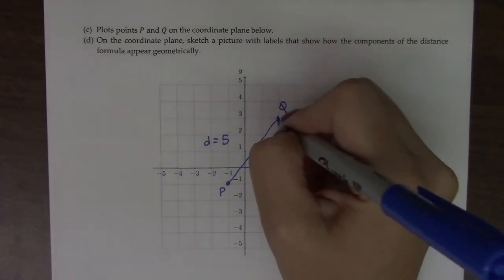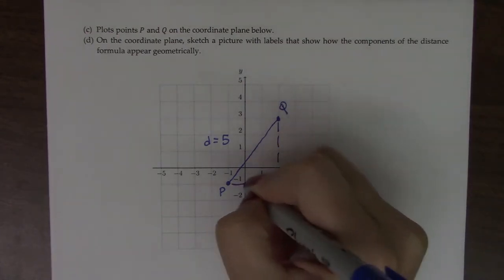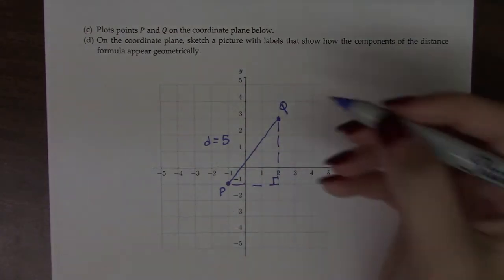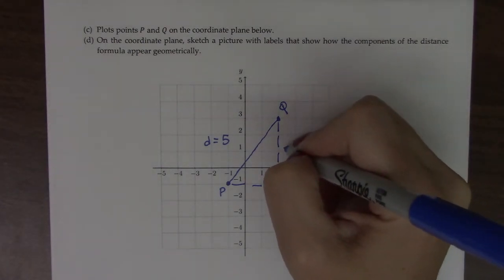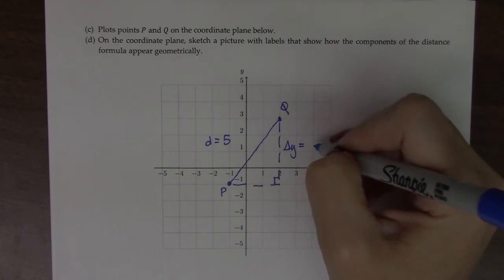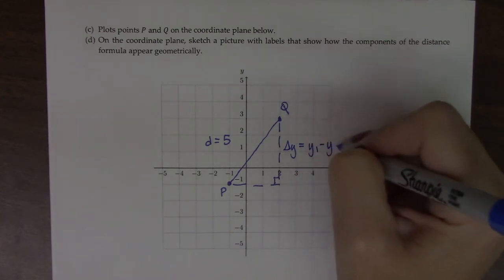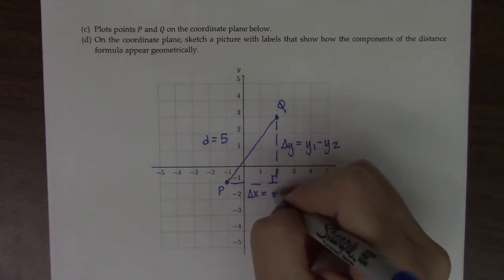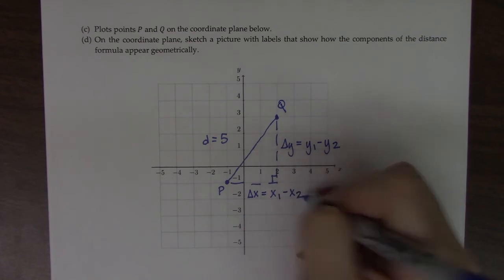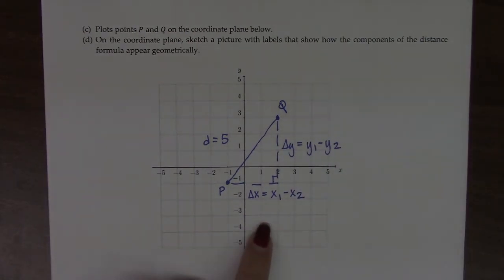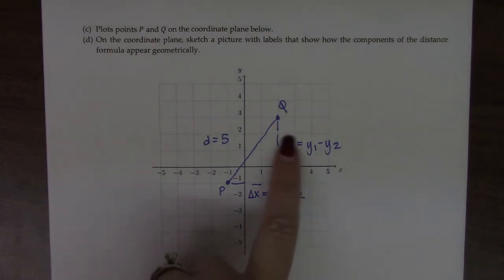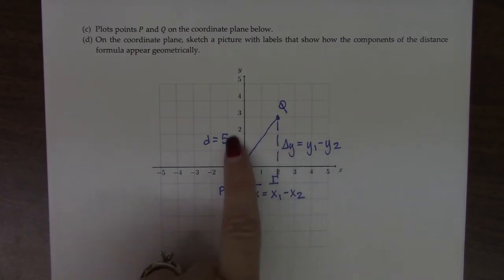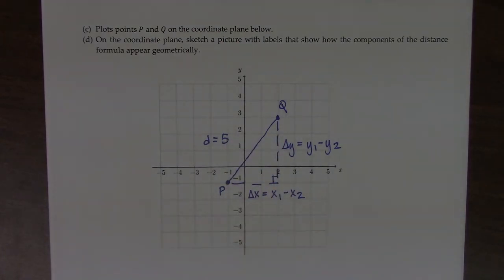So if I actually form a right triangle here, we can see that this leg of the triangle, we'll call it the change in the y values, which are y1 minus y2, and then we see down here that these are the change in our x values, x1 minus x2. So now that we have our right triangle, when we take this quantity and square it, this is a leg, and we add it to this quantity squared, which is another leg, it's going to equal the square of the hypotenuse. If you take the square root of both sides, you in fact get the distance formula.